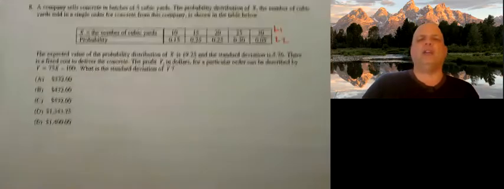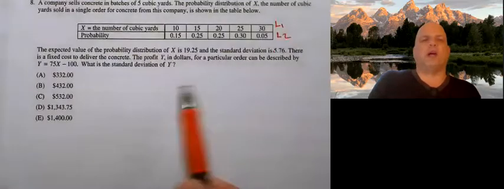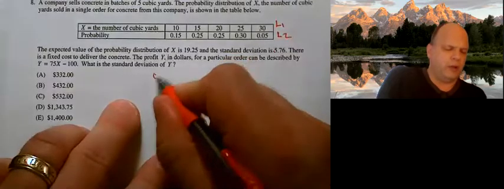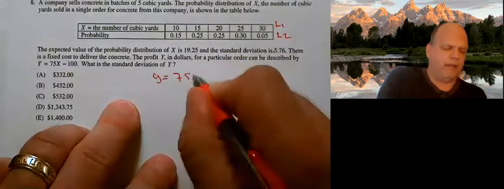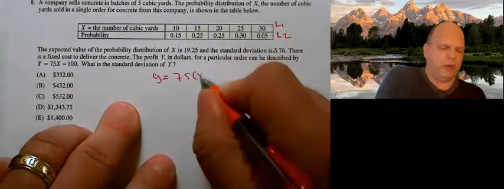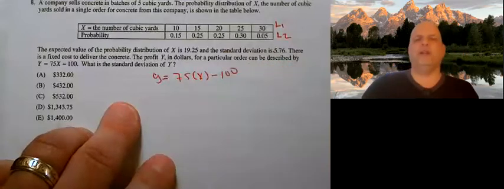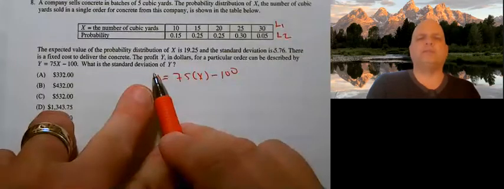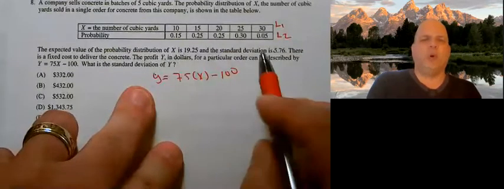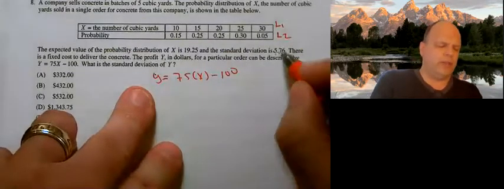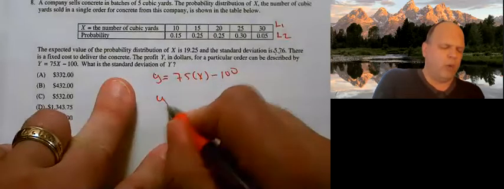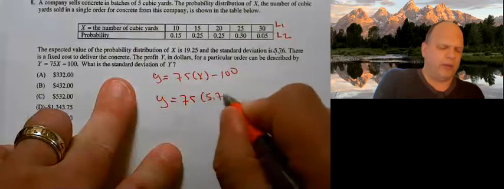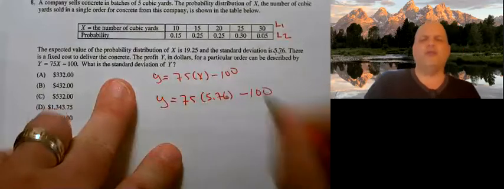The profit Y in dollars for the particular order can be described by Y equals 75x minus 100. And they ask, what's the standard deviation for Y? So at this point, we already have the 5.76, so I can plug that in there. Y equals 75 times 5.76 minus 100.